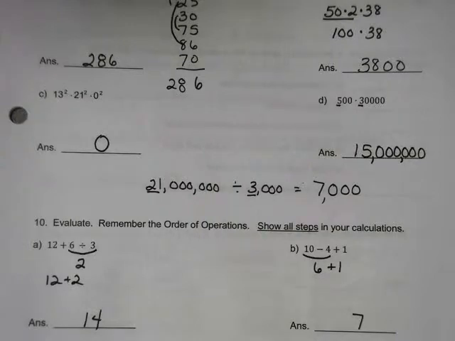How are we doing? Getting these right? Everyone's going to get hundreds in here, right? Oh, hundreds for everybody? That'll be so exciting.